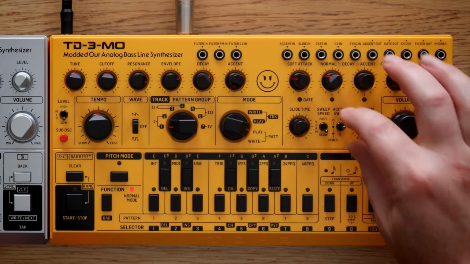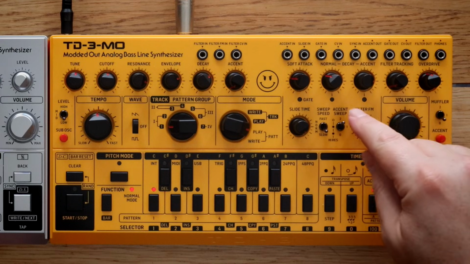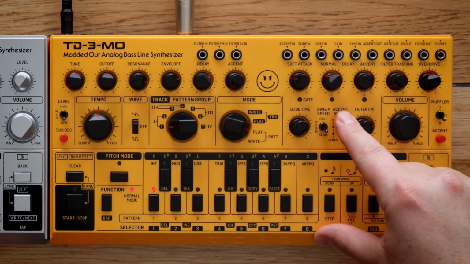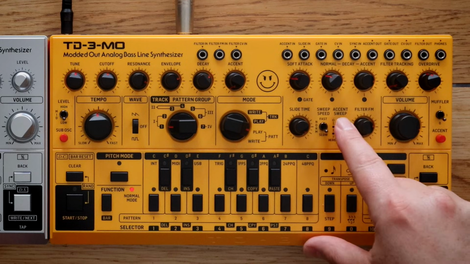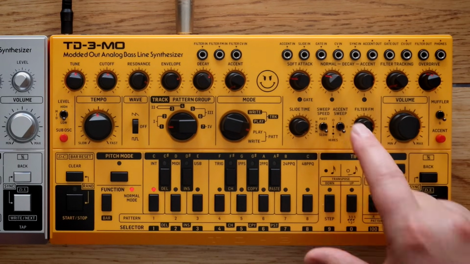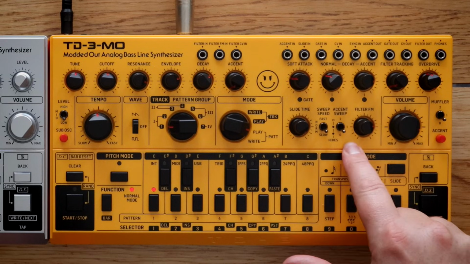The bottom 2 modes will give us a high resonant bit of punch. So you get lots of high resonance from that. And then the top position doesn't give us high resonance, but it gives us the accent sweep. The middle position gives us the accent sweep and high res. And the bottom position gives us no accent sweep, but it gives us high res. So it's quite confusing at first, but once you get your head around it, it makes sense.